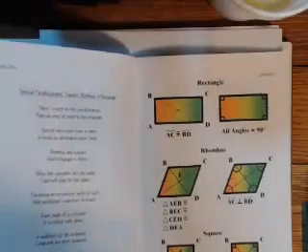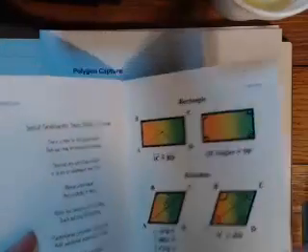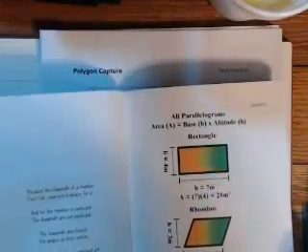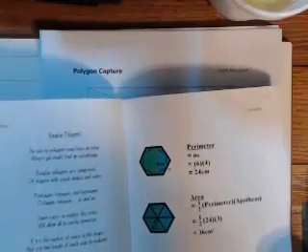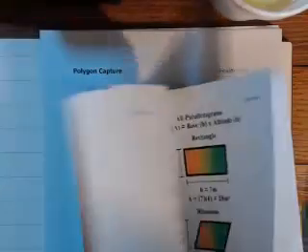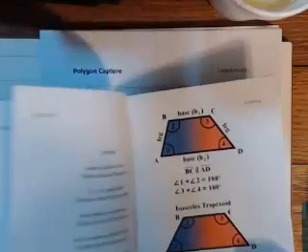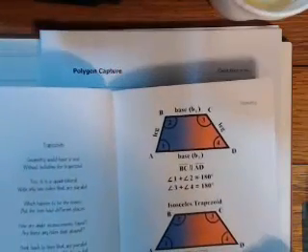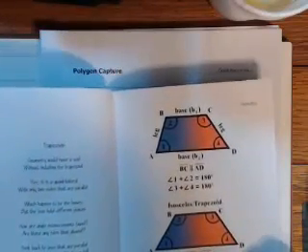So it goes on. And then there are others. It's just a book of poems that deal with different concepts in geometry. So this one is about trapezoids.